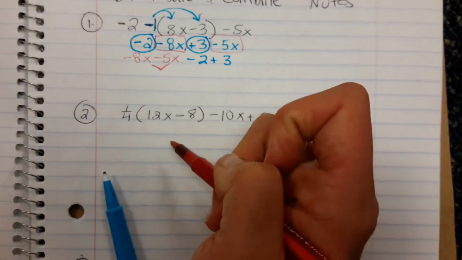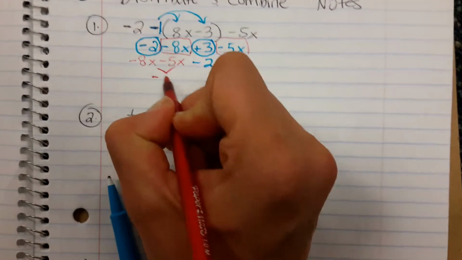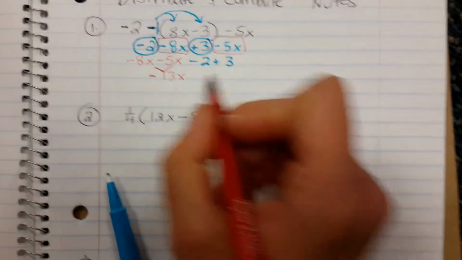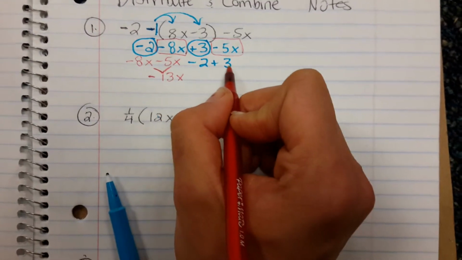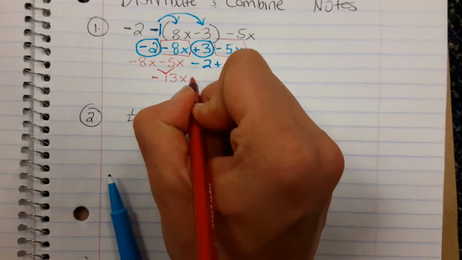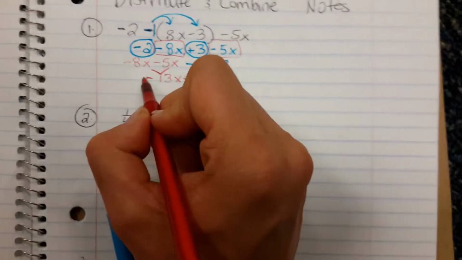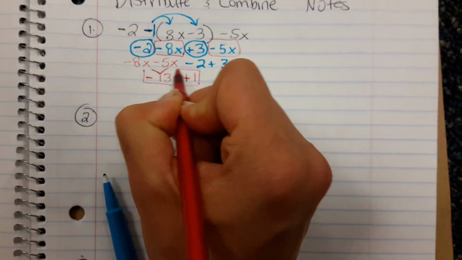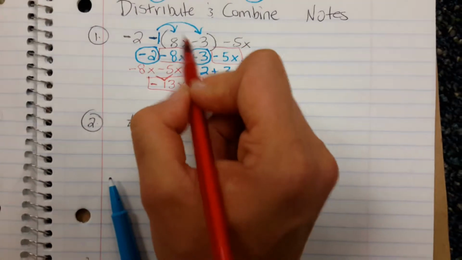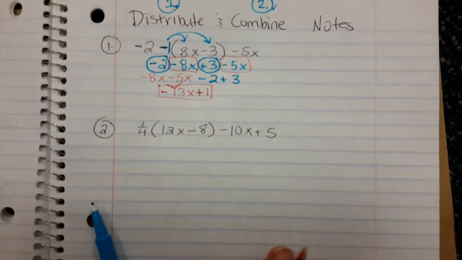-8 minus 5 is a -13x, and -2 plus 3 would be a +1. I can't combine these two because they're not like terms, so this is my final answer. Again, distributive property first, combining like terms second.